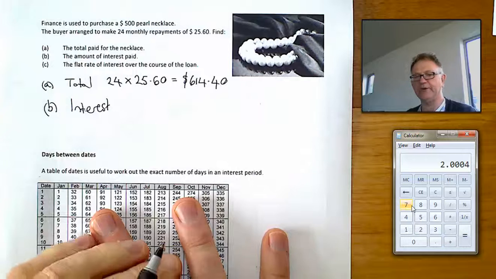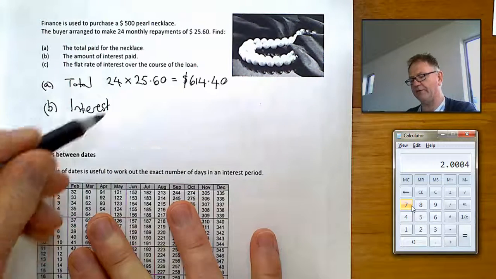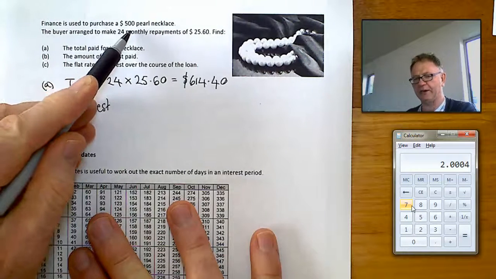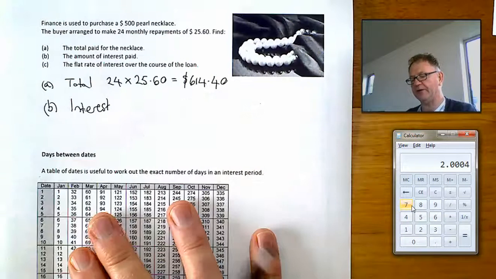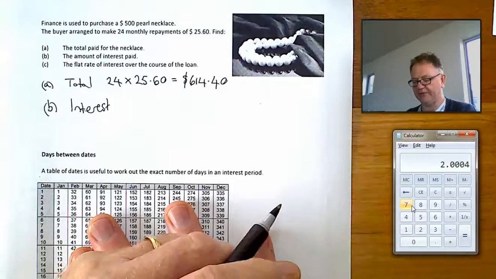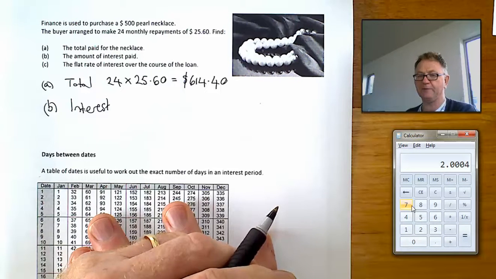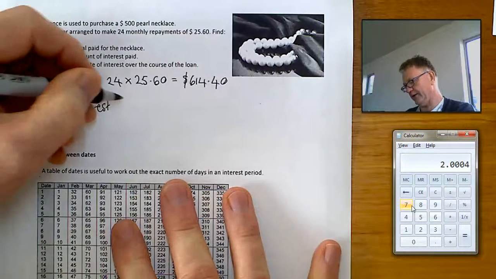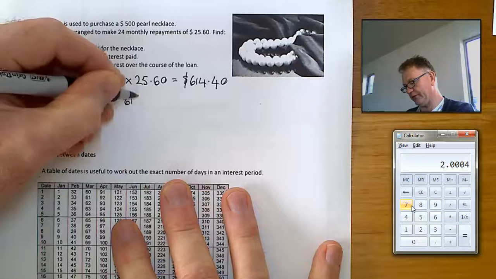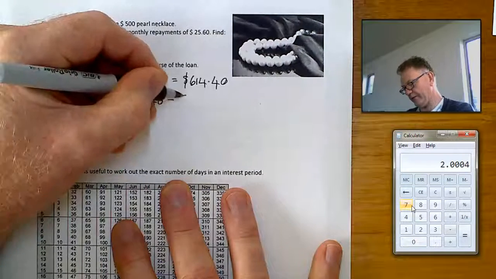Now, the interest is the extra money that they pay through having done this by using finance. They could have bought the necklace for $500 if they had enough cash to pay for it. Instead, they did it the monthly payment way and ended up paying $614.40. Now, all that extra money they paid is the interest. So the interest is equal to the difference between the two.